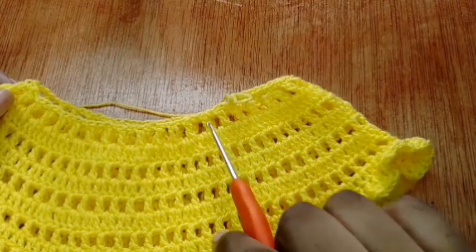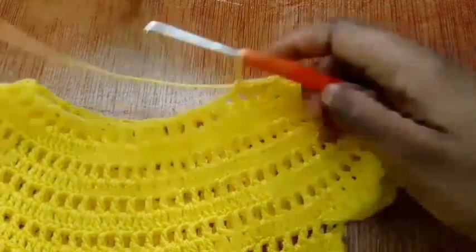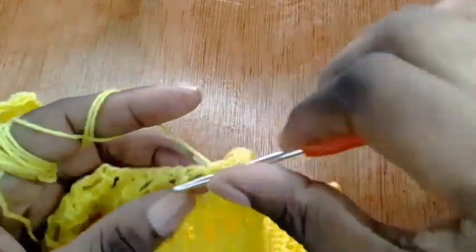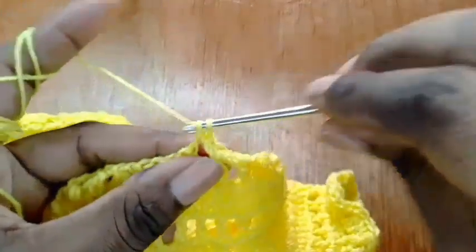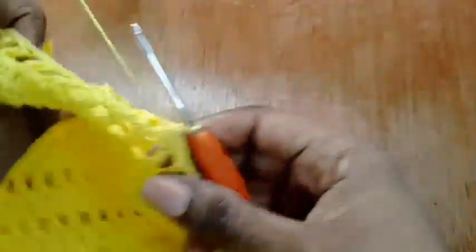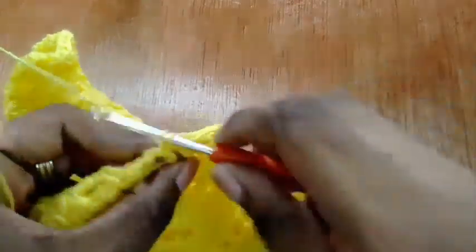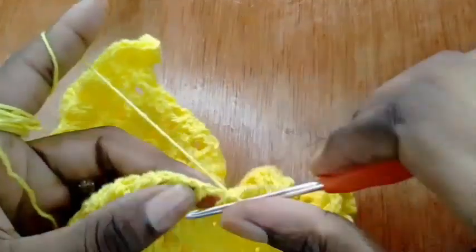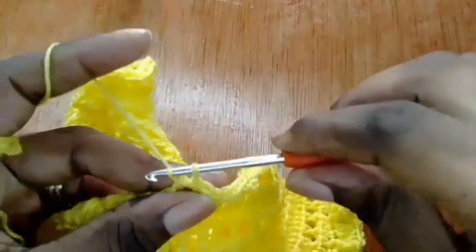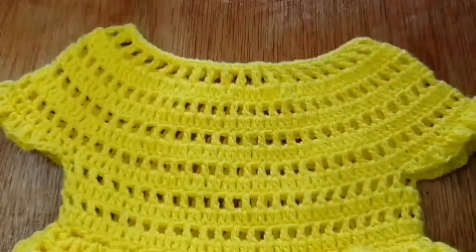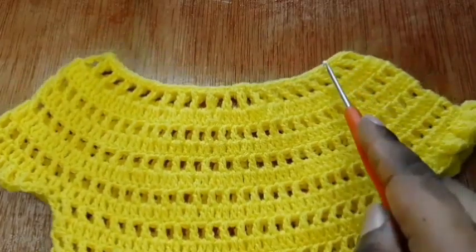And here we are going to give some definition on our neckline. In each of that chain 1 space, do 2 single crochet, that's 1 and 2, go to the next and do 1 and 2 and go to the next chain 1 space. This is the only thing you're going to be doing all around, okay? Do 2 single crochet in each chain 1 space. Do all around, and once that is done, your work should look like this.